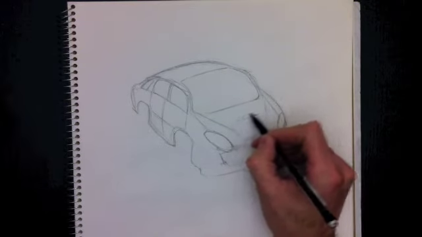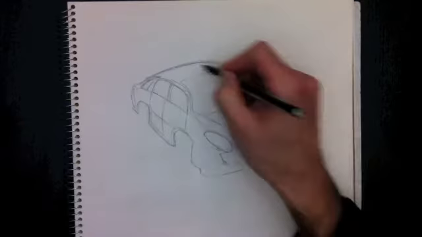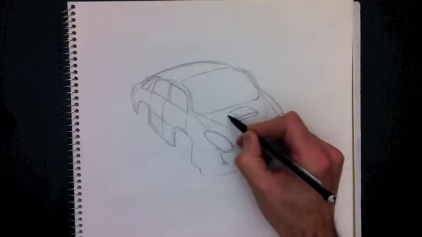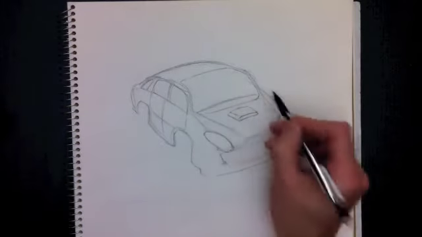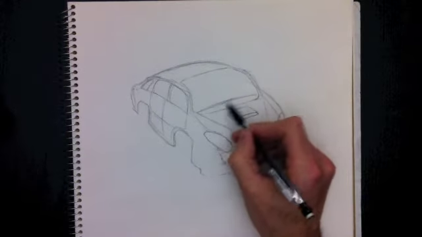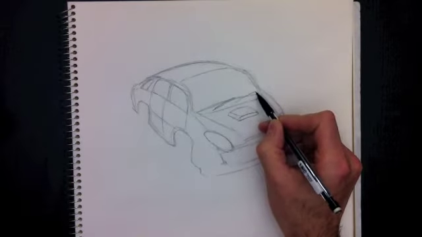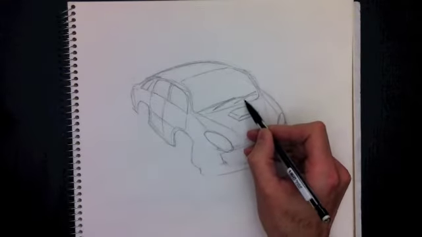I'm going to draw in a scoop here, which brings in the air to the turbo, and these lines should follow the rest of the lines of the car, just like that. Put a curved dash line in there, so we can see inside the car a little bit. And this is where we're going to see the wipers. Now, you don't have to draw wipers if you don't want to. I feel like putting in wipers here, just wiper details.